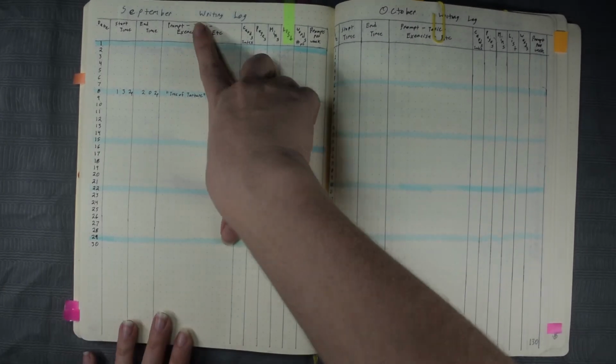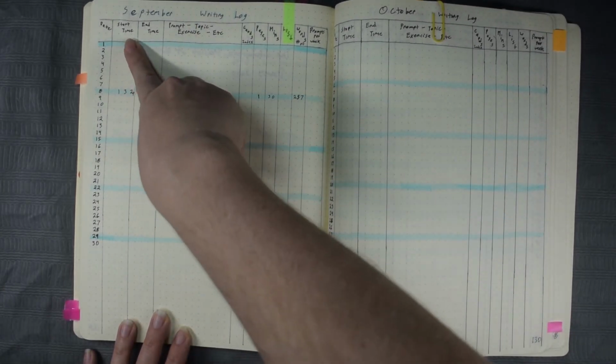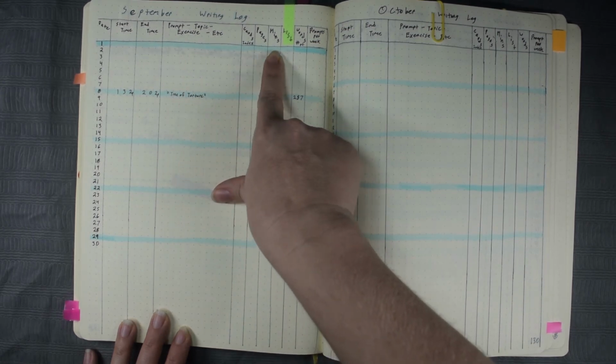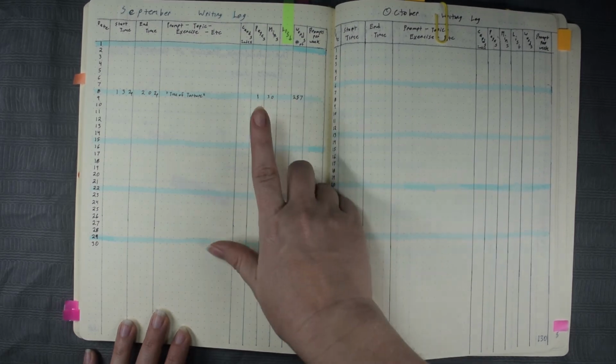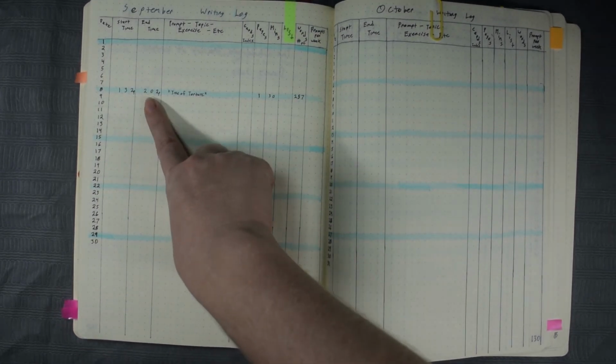Then I tried to create a spread for writing so I can try to track each day what writing I do. I wanted to try to do like a writing prompt per day or so. That obviously did not happen, but I tried. Barely.